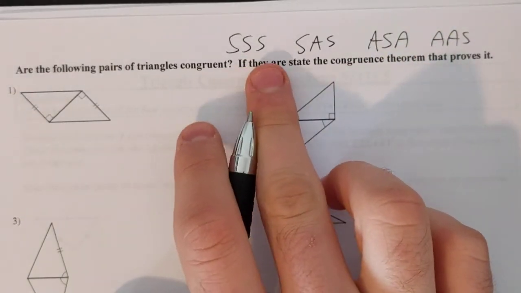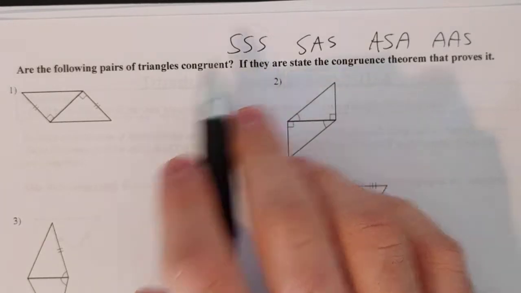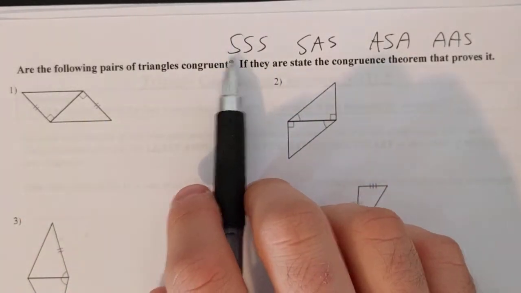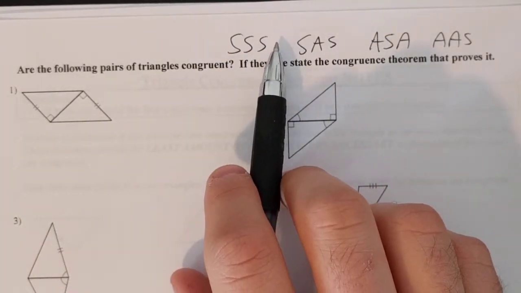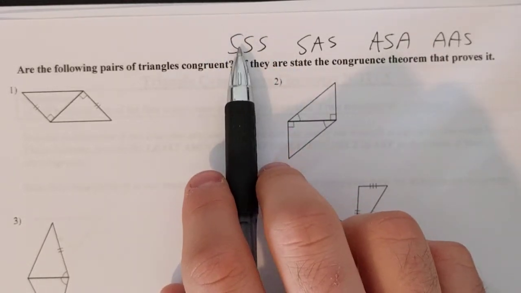The first is side, side, side, and the three S's represent the three sides in each triangle. If each pair of corresponding sides is congruent, all three, then you have a pair of congruent triangles. This one does not check any angles whatsoever, just sides.